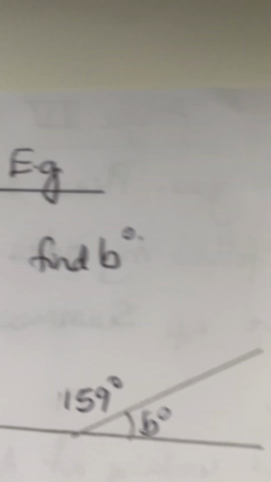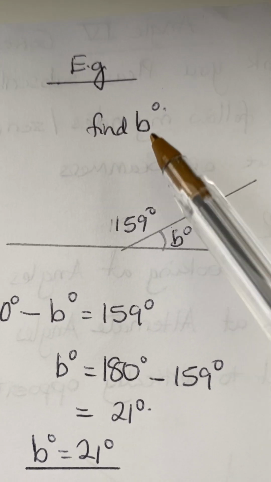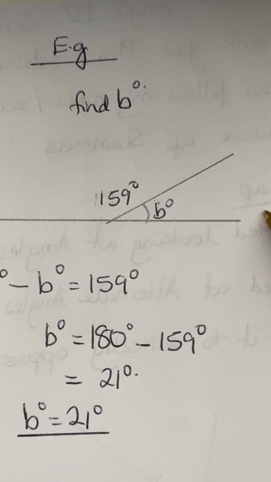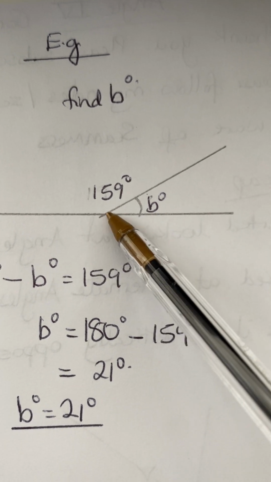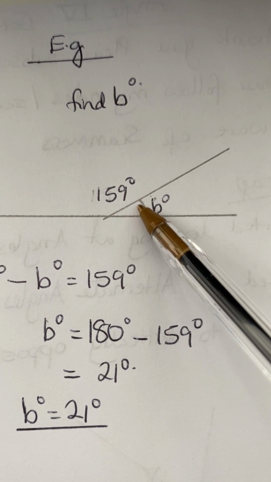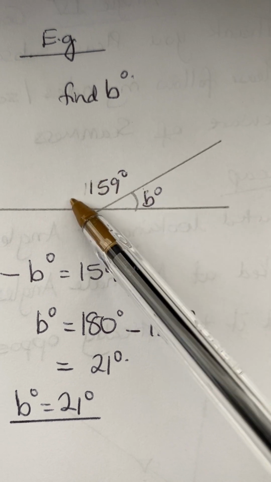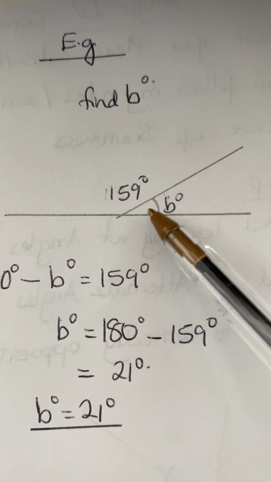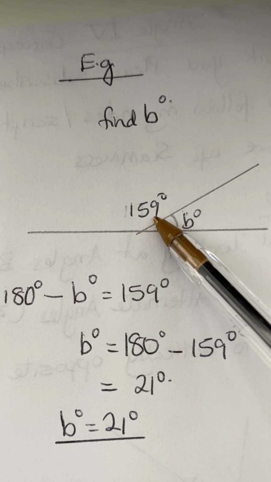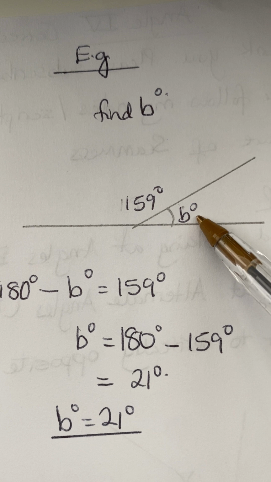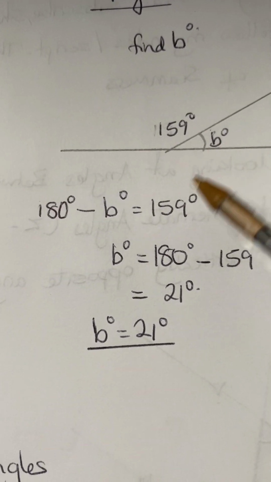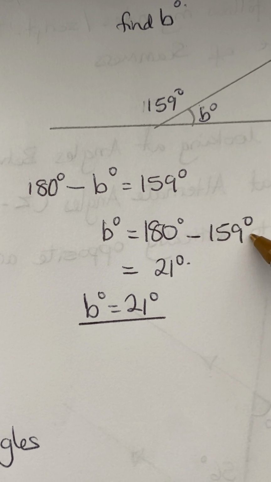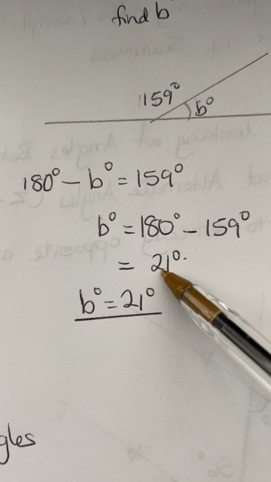The third example here, find B again. That is a straight line. Okay, that is my angle, and I'm supposed to find B. I know this, so applying angles on a straight line, 180 minus 159 should give me B. 180 minus 159 is 21 degrees.